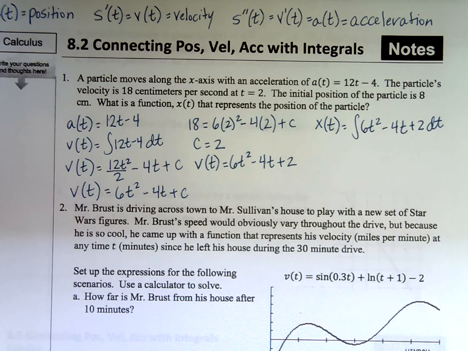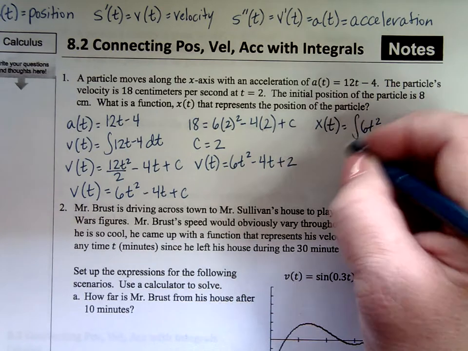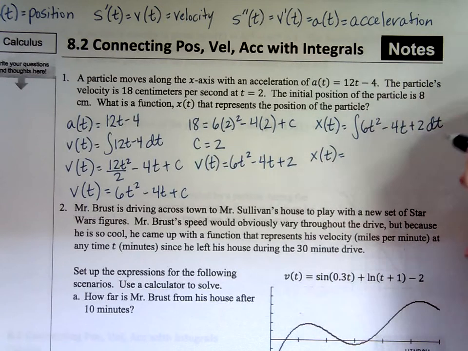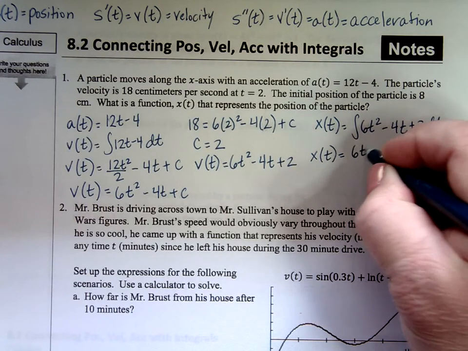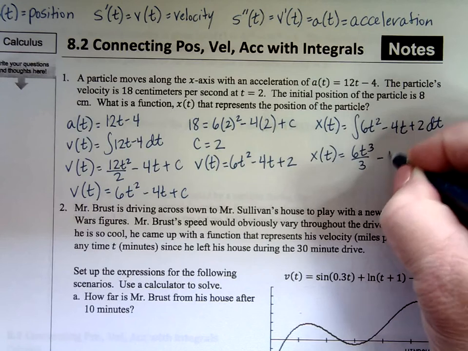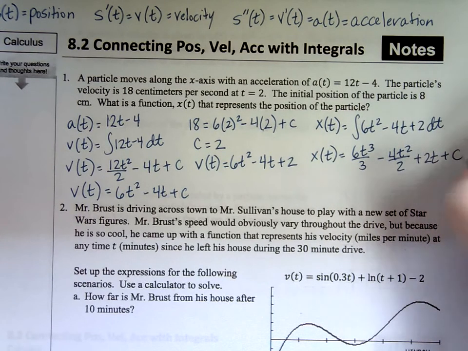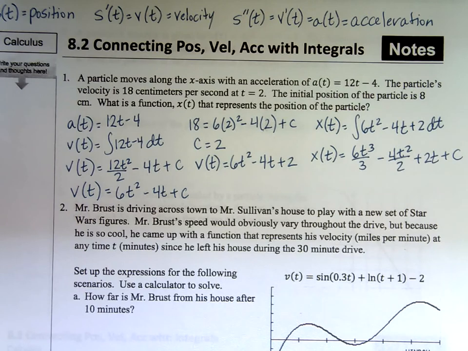So make sure that you put that in there. All right, let's take that antiderivative to get x of t. Well, x of t would be 6t cubed over 3 minus 4t squared over 2 plus 2t plus c. I'm going to make that prettier.